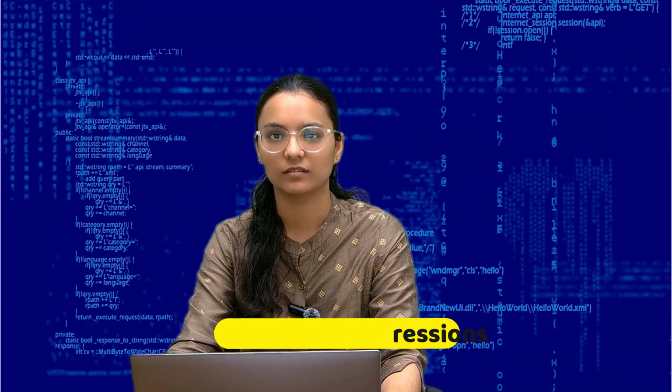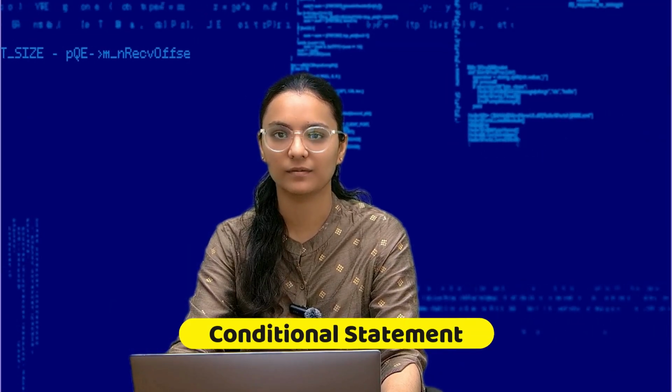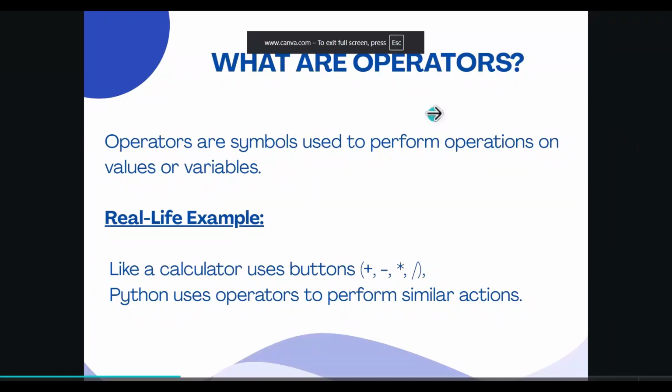In the last video, we have seen module 2, that is variables and data types. Today, we will be learning about module 3 and module 4. In module 3, we have to learn operators and expressions, as well as in module 4, we have to see conditional statements. So now, we will start it.